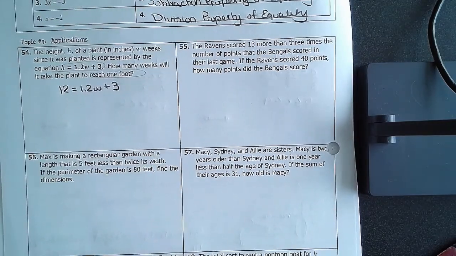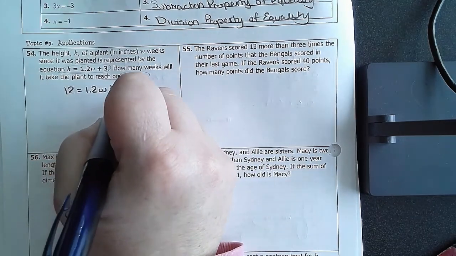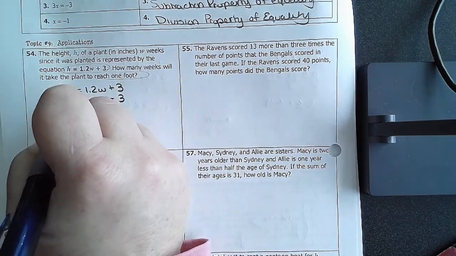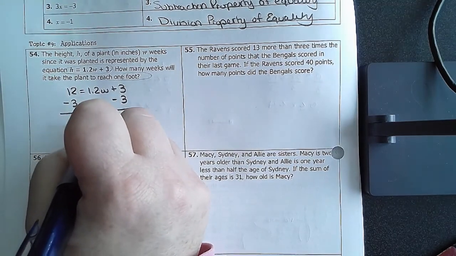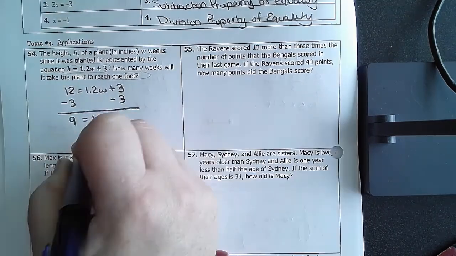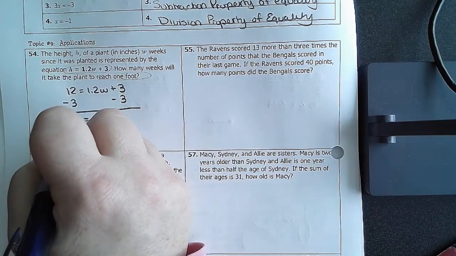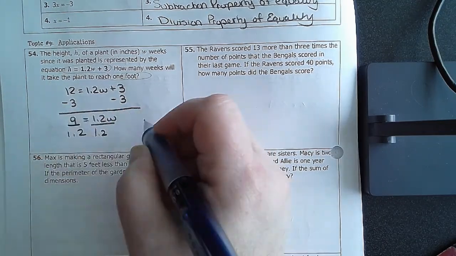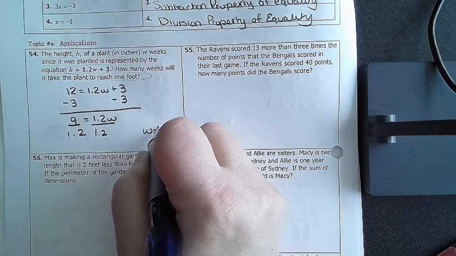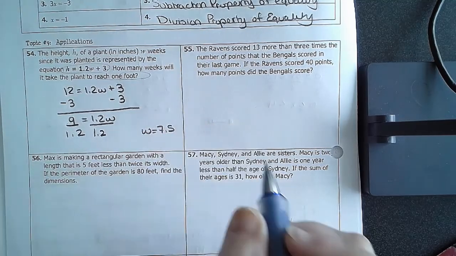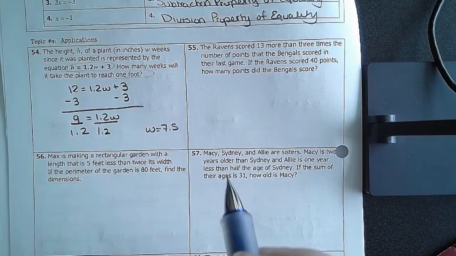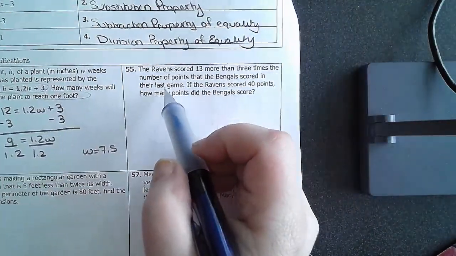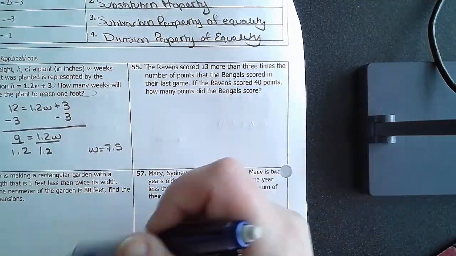Okay, so 12 inches is equal to 1.2 times w plus 3. So in order to solve for that, I just take away my 3, and I get 9 is equal to 1.2 times w, and then I divide by 1.2. And I get w is equal to 7.5. So you would say 7.5 weeks.